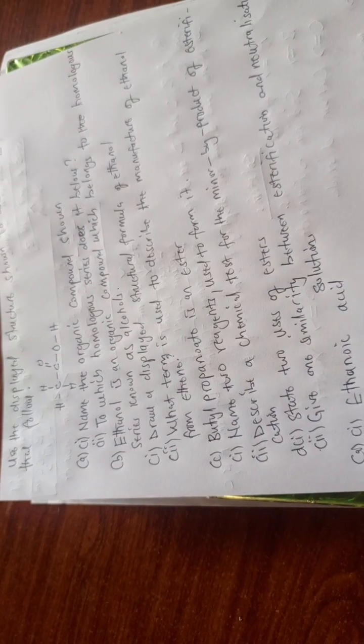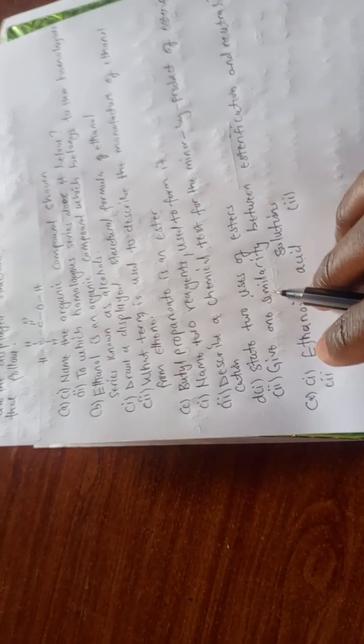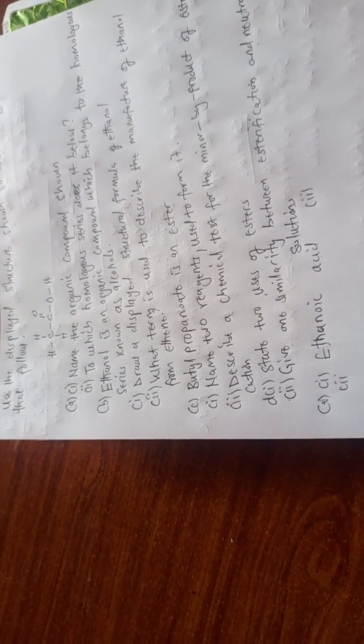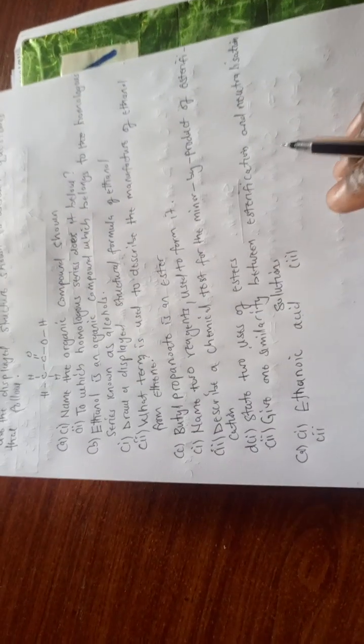Okay, A2, to which homologous series does it belong? So where does ethanoic acid belong? Ethanoic acid belongs to the carboxylic acids. The homologous series is called carboxylic acid.